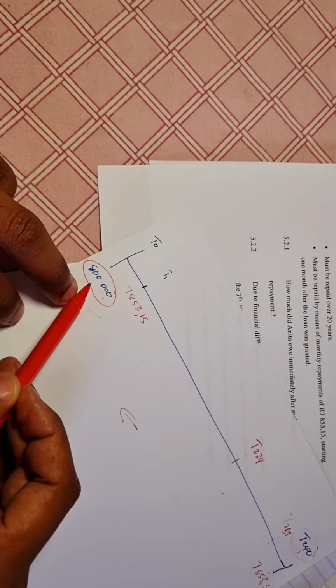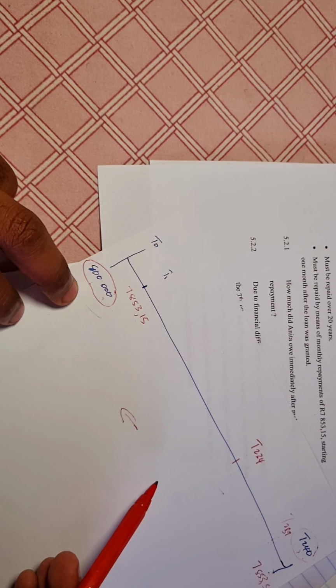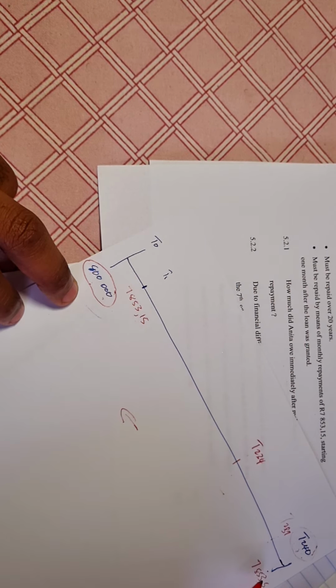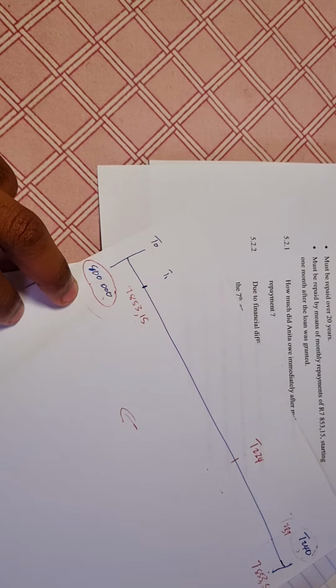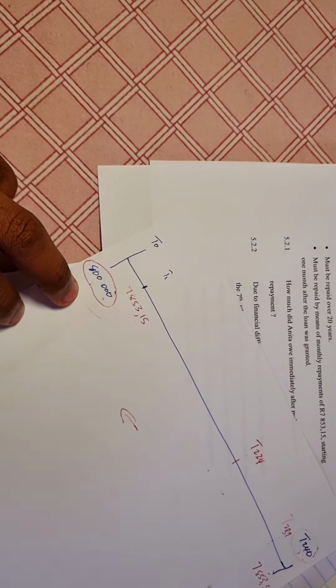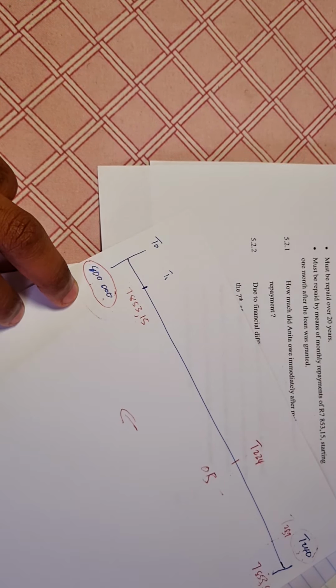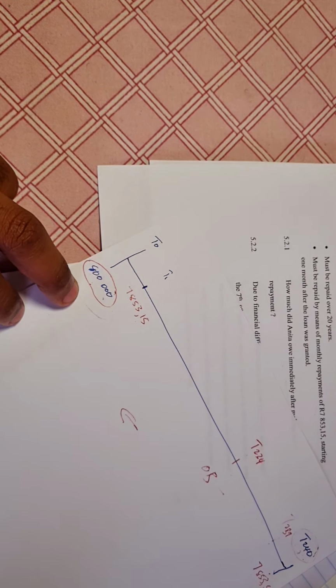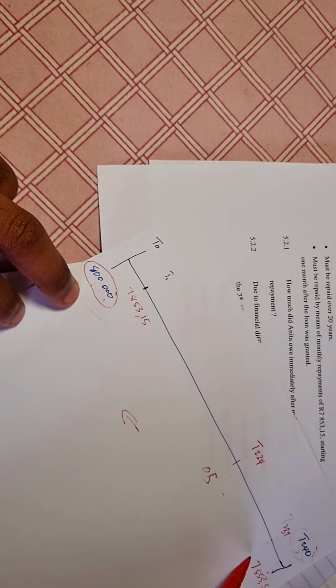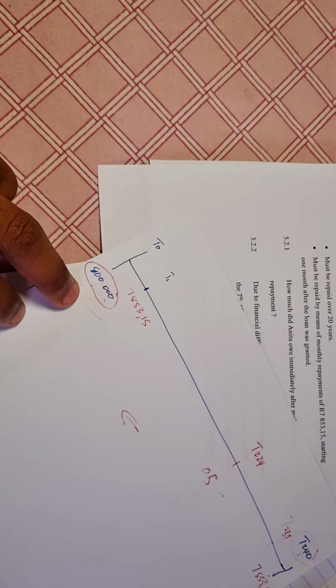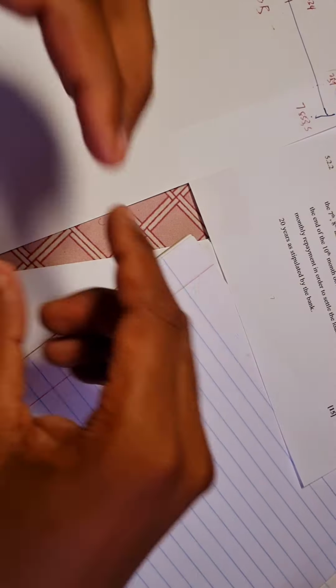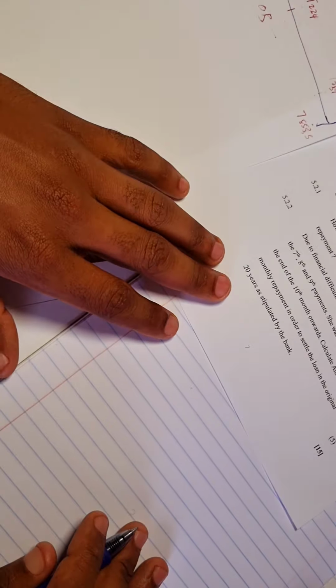Because remember, I said we move backwards, meaning we want to see how much is left for Anita to pay on her loan. We want to know what the outstanding balance will be after Anita has made 6 payments. To do that, because we are moving backwards, we are going to use the formula of future value annuity. But how so? Now let's have a look. How are we going to do that? Now we are answering number 5.2.1.